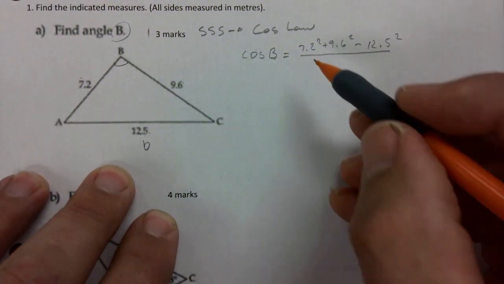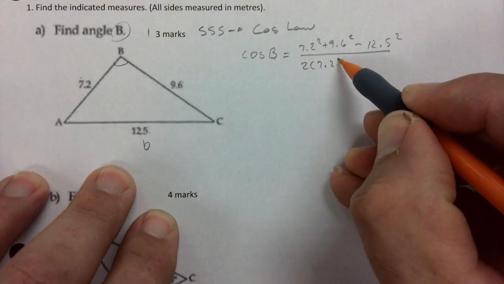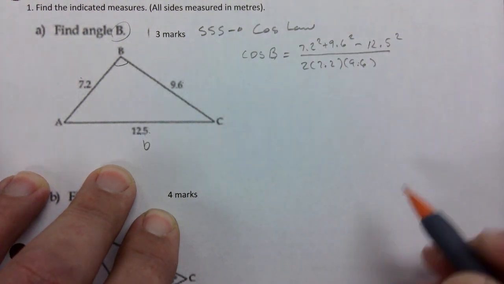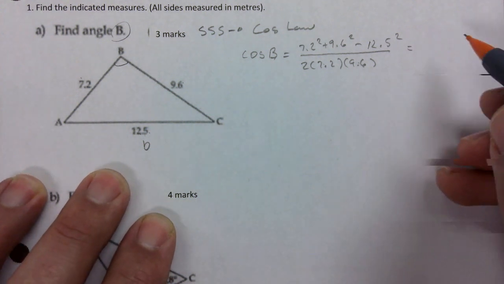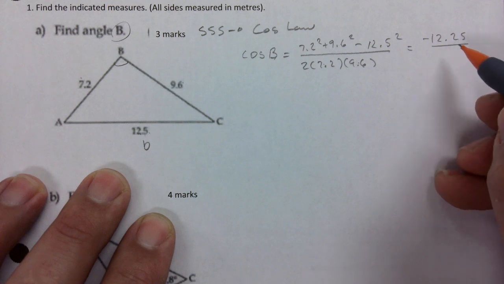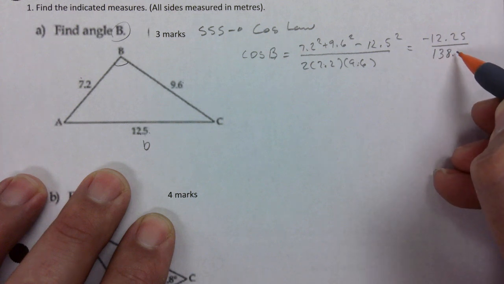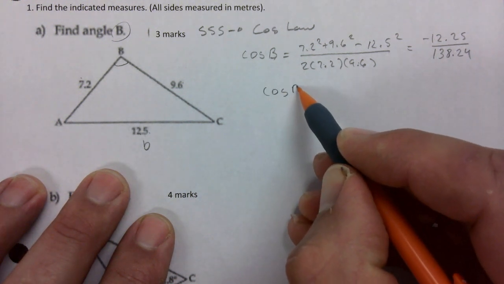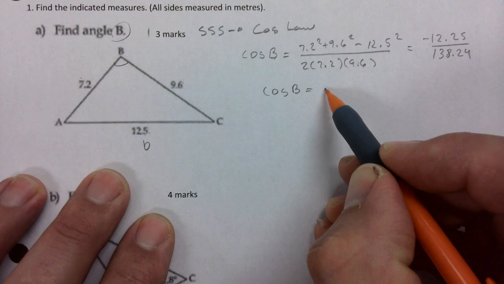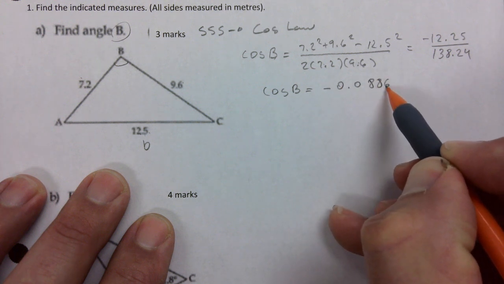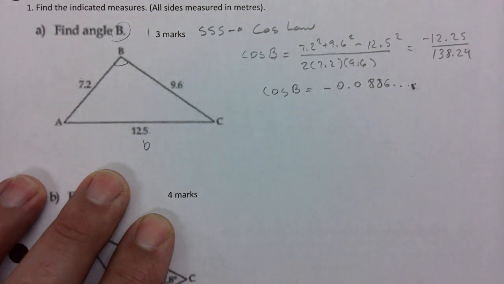So that's the top, and then the bottom is just making sure you grab these two sides again, and so you get negative 12.25 in the numerator and 138.24 in the denominator. Okay, so cosine of B would be negative 0.0886, and that keeps going.